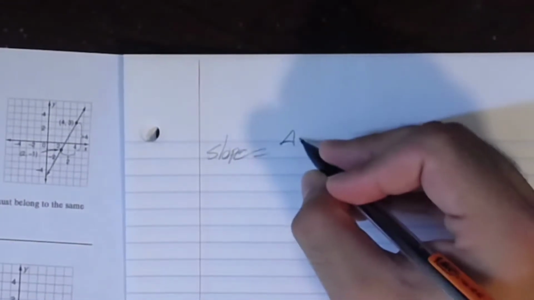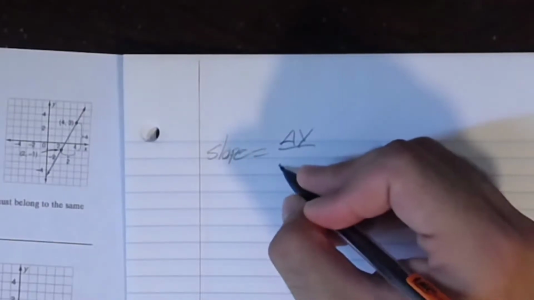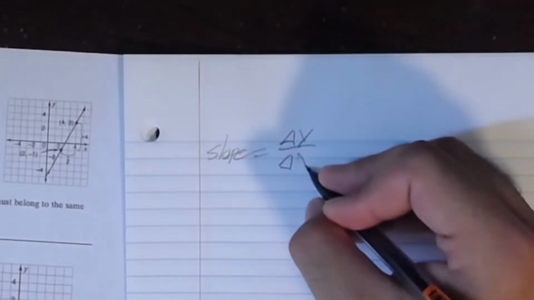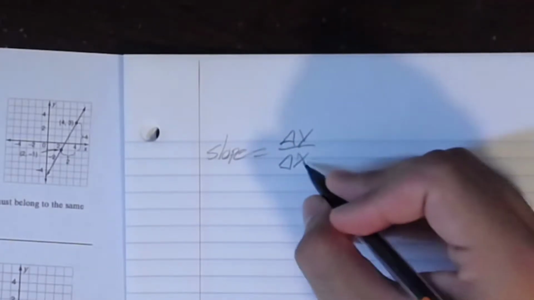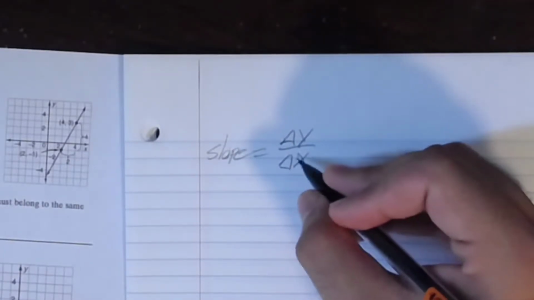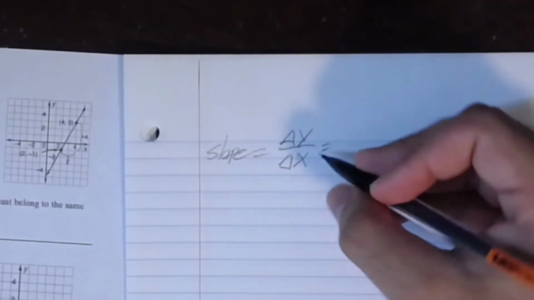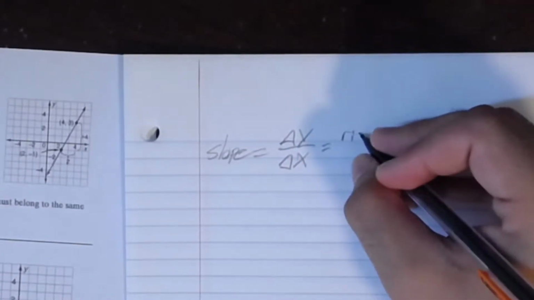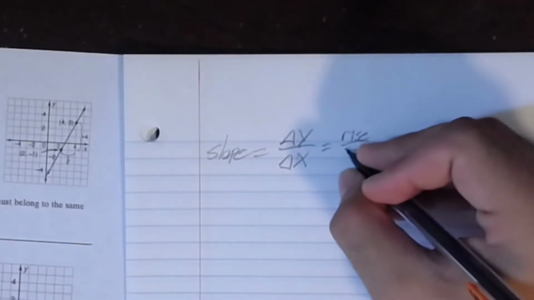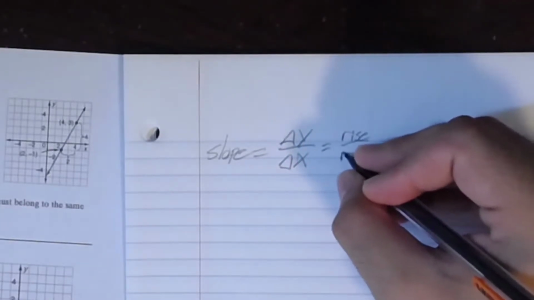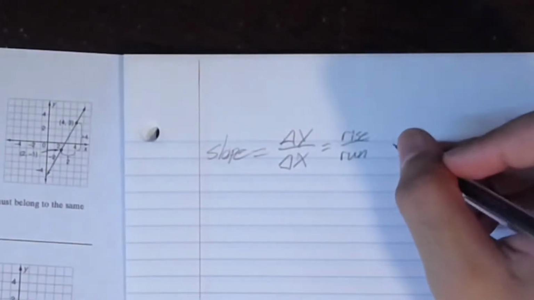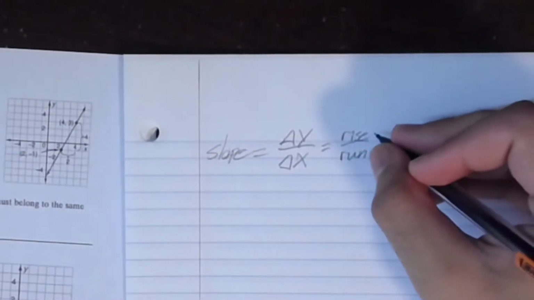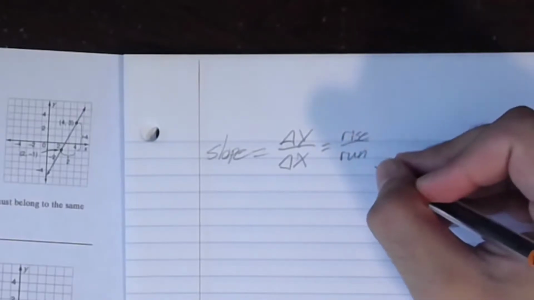and they have different ways. You could do change. This means change of y, change of x. This little triangle means change of. Another way people say it is rise over run. So basically, it's how much does it rise or go down.